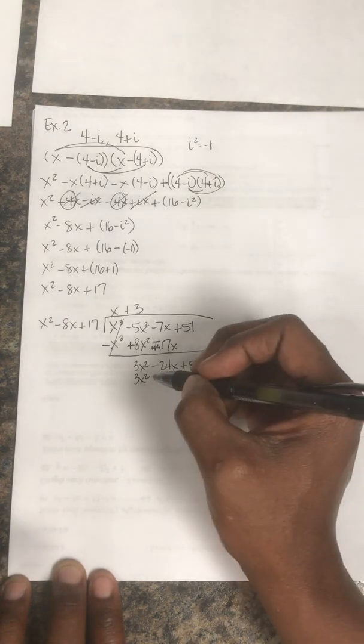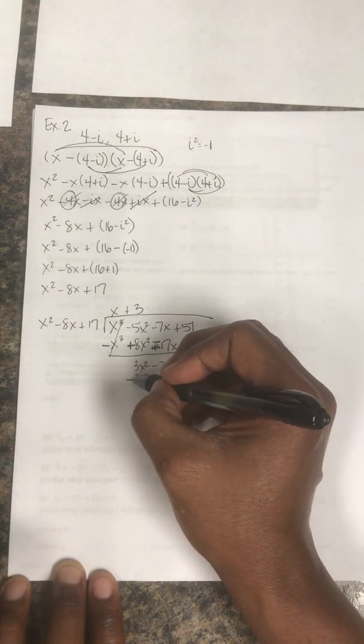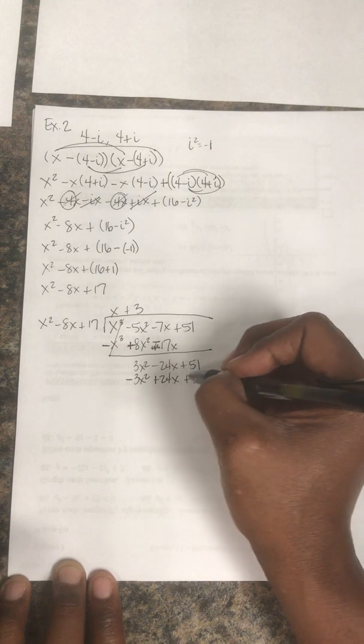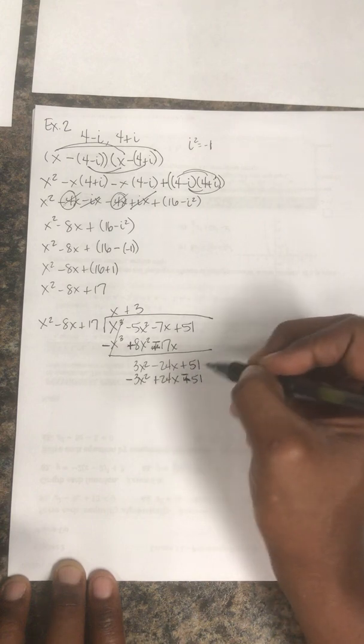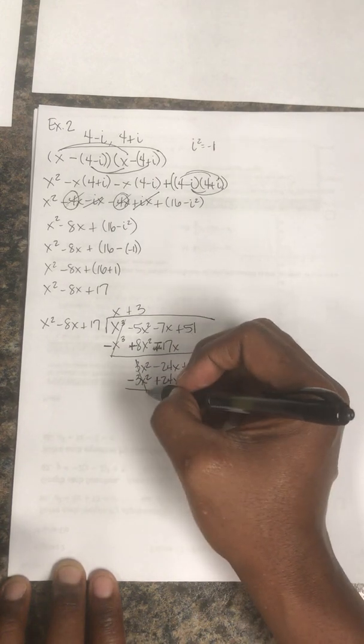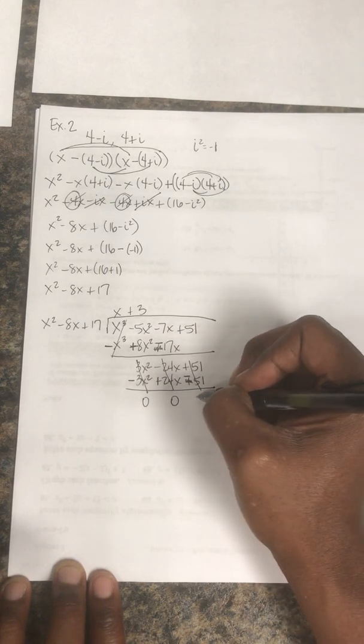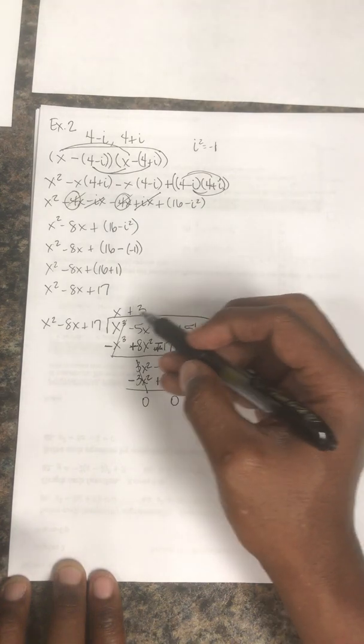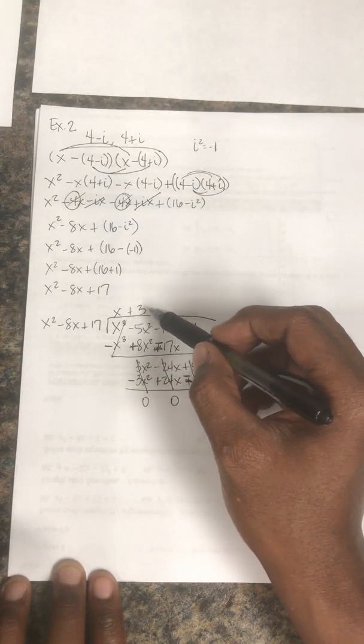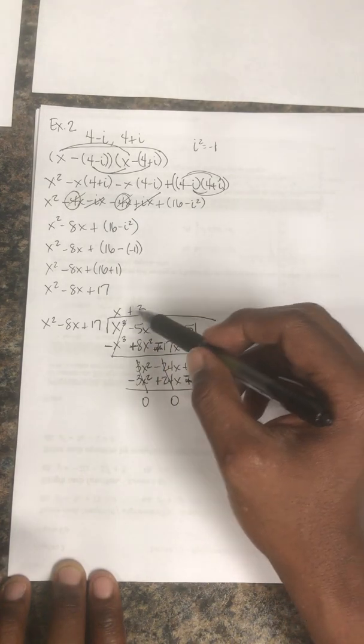And remember, we have to change the signs. So this now becomes negative, this becomes positive, and this becomes negative. So this cancels, leaving us 0. This cancels, leaving us 0. And this cancels, leaving us 0. So now we have our last factor, which is x plus 3.